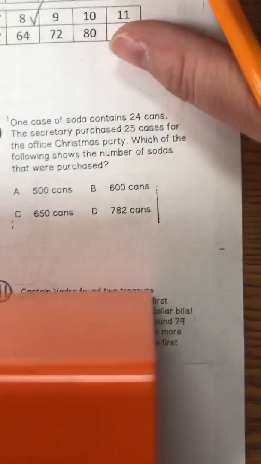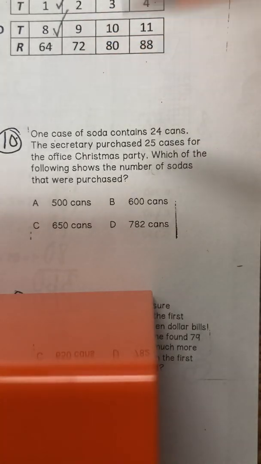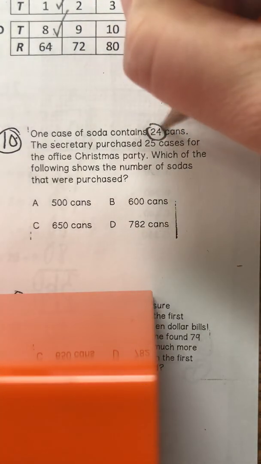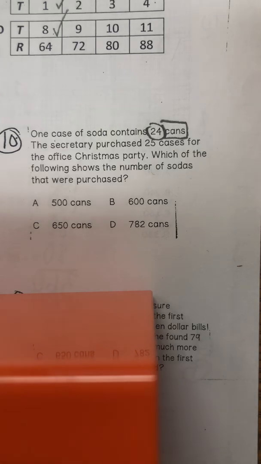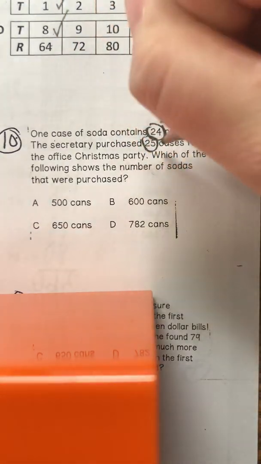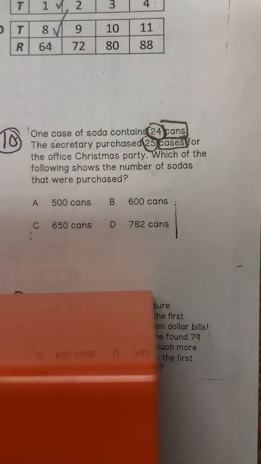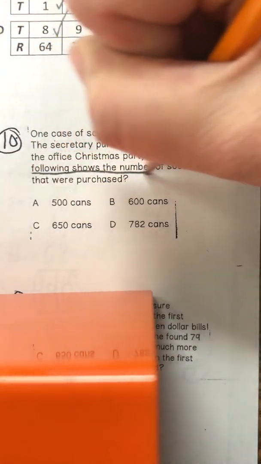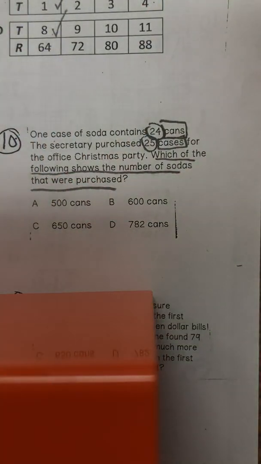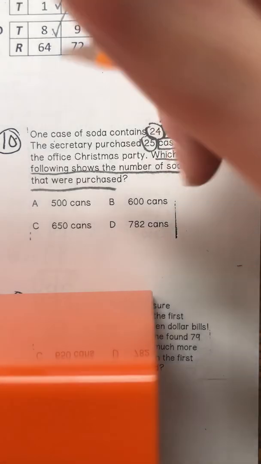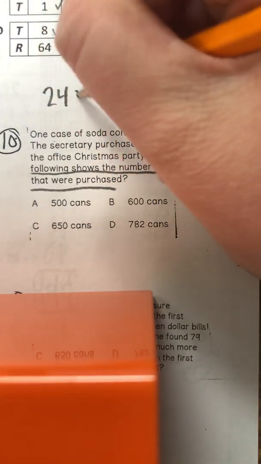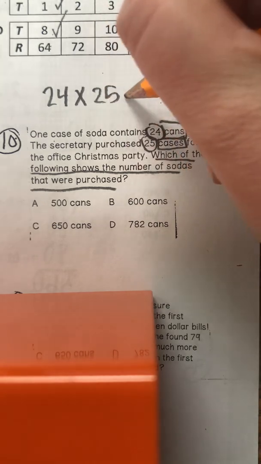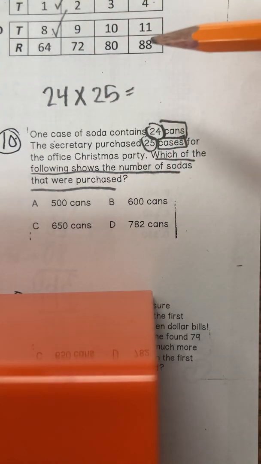Let's go to 10. One case of soda contains 24 cans. The secretary purchased 25 cases for the office Christmas party. Which of the following shows the number of sodas that were purchased? Gives me 4 answer choices, but 24 times 25 is huge. That is so huge, I don't even know where to begin, except yes, I do.